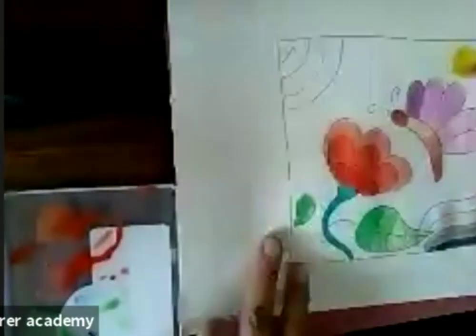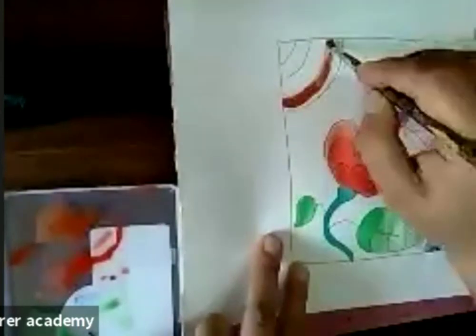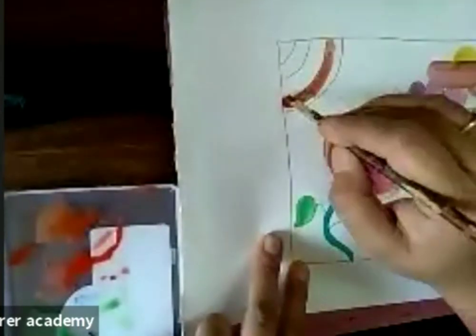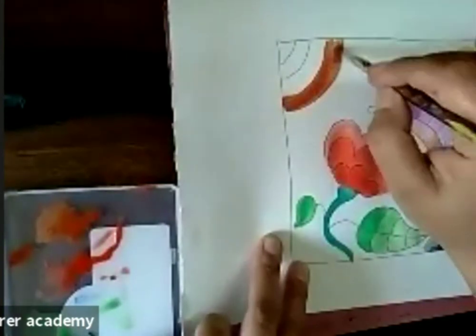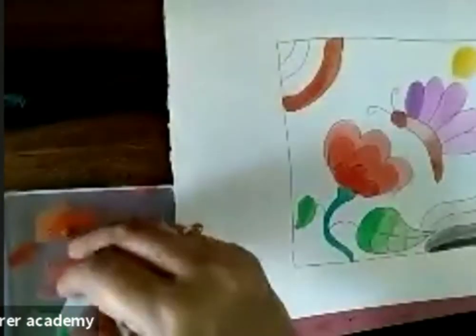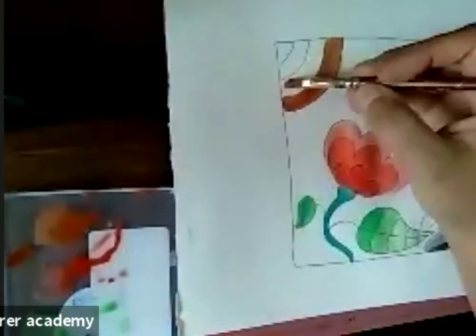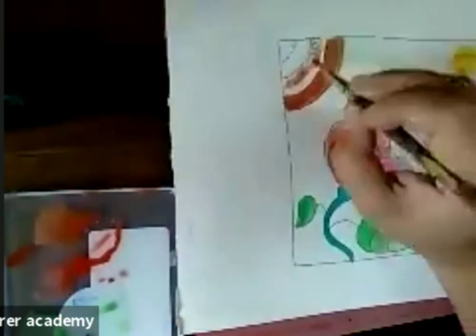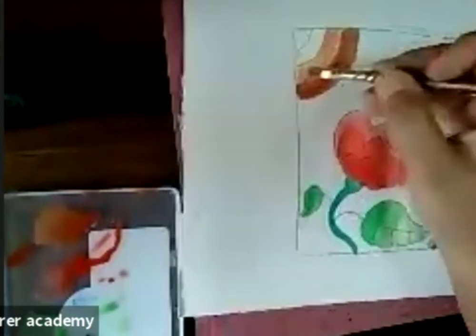And I will fill the darkest on the outer edge. Just add water and make a different shade of the color.